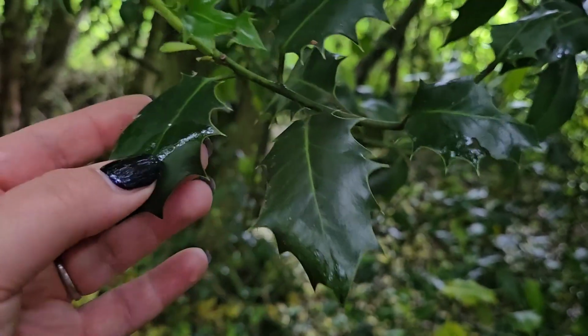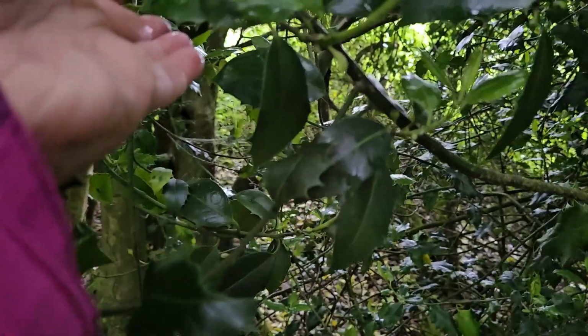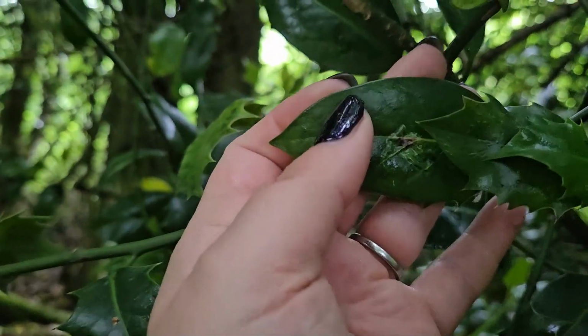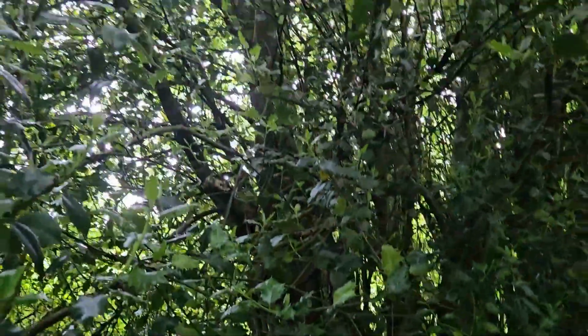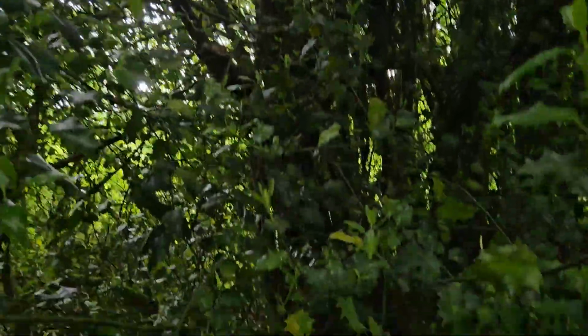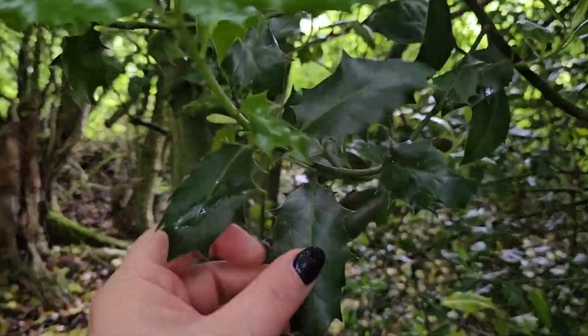But before it's had any sort of herbivory, the edges will be rounded like this, which I just think is fascinating. So you can tell that this holly, it's massive. This is a whole holly tree, but you can tell that this does get eaten because it has got its spikes out.